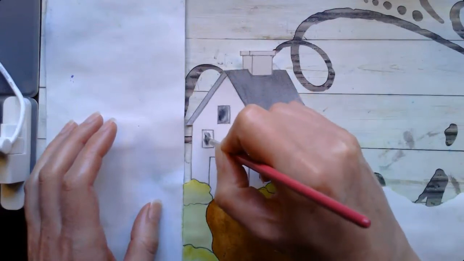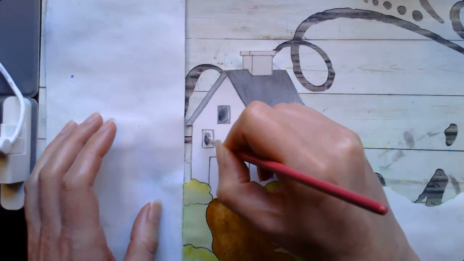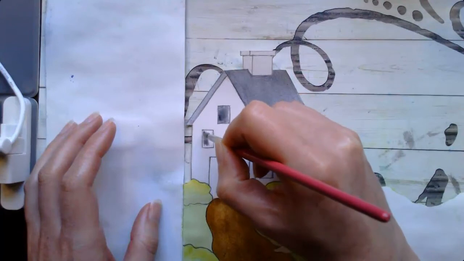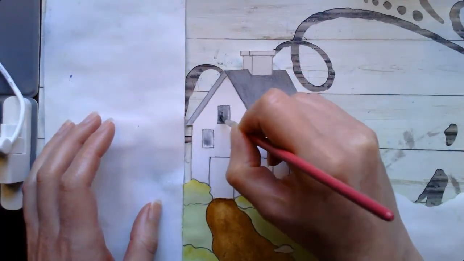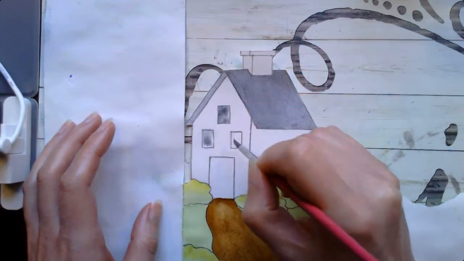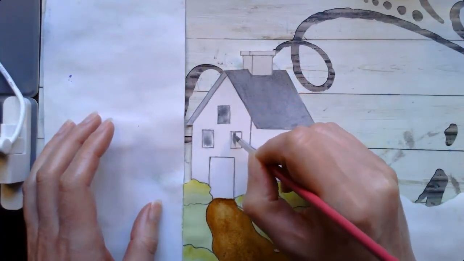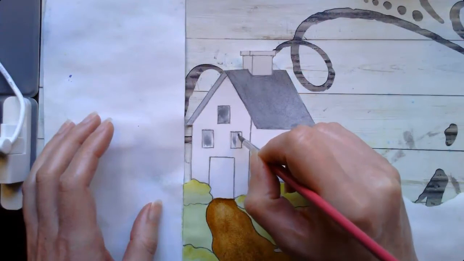I'm using my brush to pick up some of that paint that's there in that box, that rectangle, and I'm using it in these other ones because it's pretty wet and there's quite a bit of paint, so I can just move it.